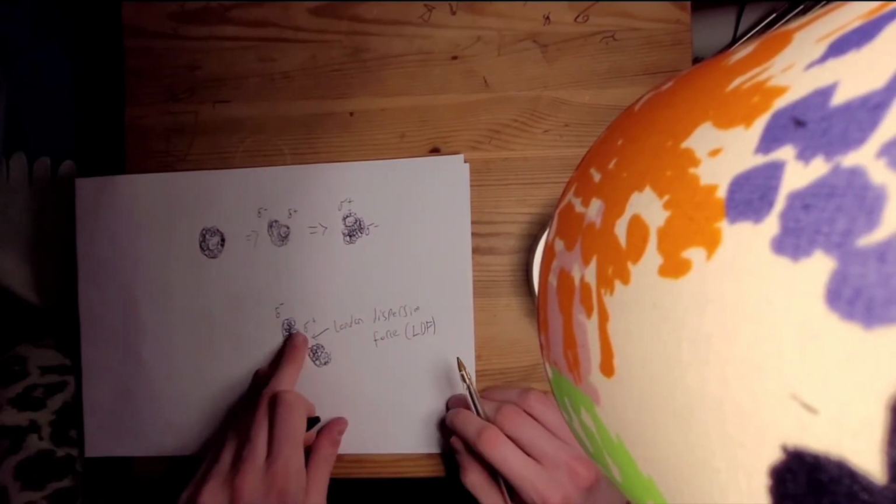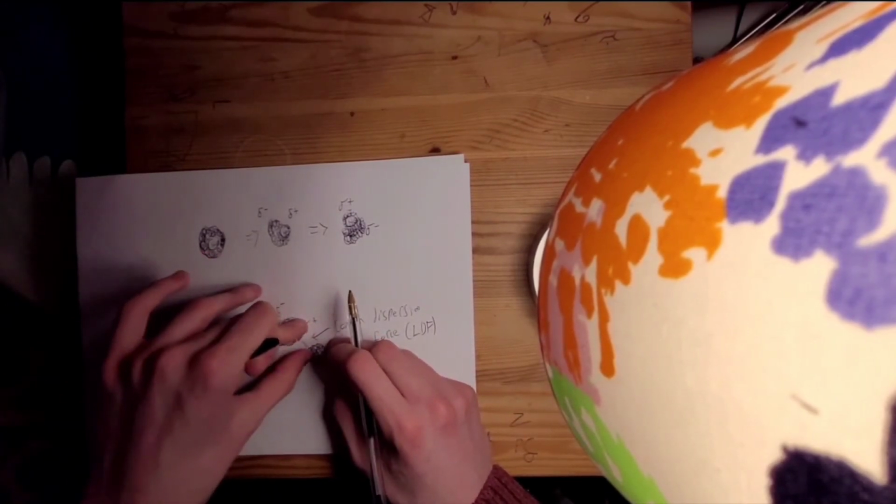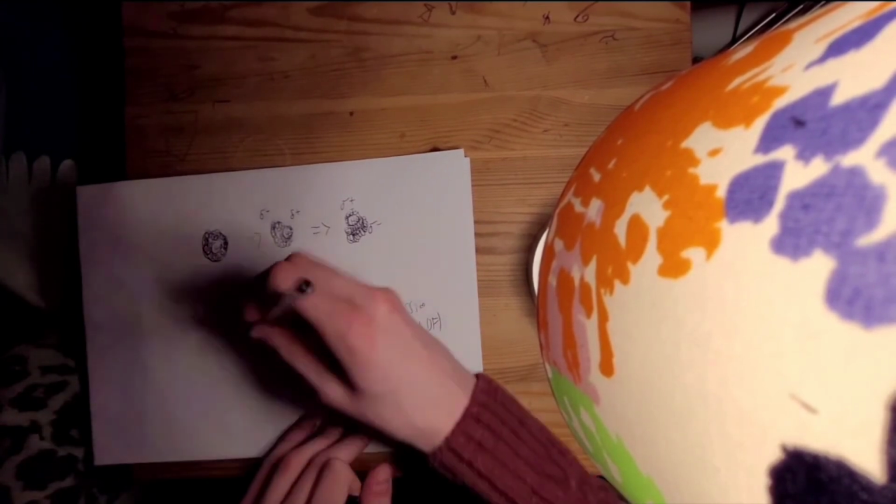And this slight positive charge here could attract the electron, move the electron cloud over here a little bit on the other atom as well.